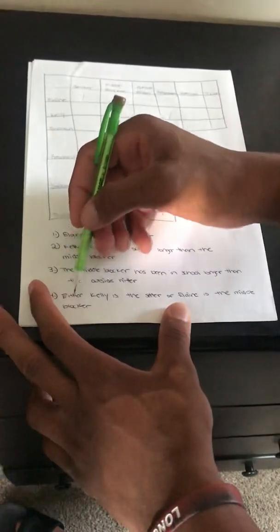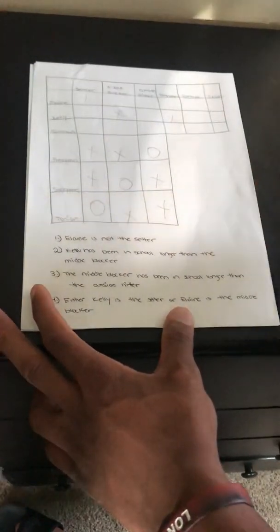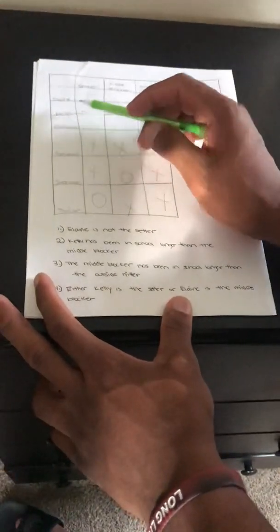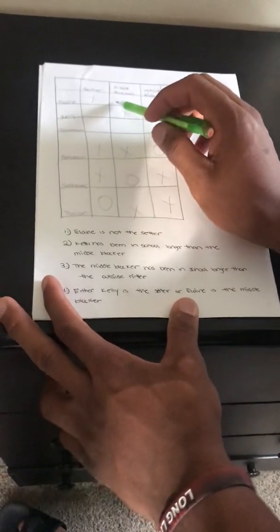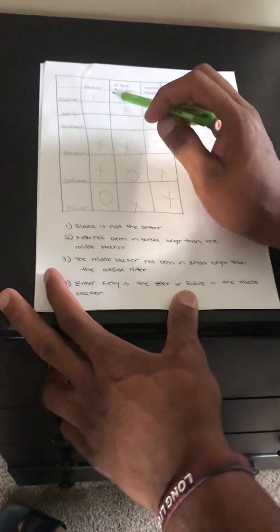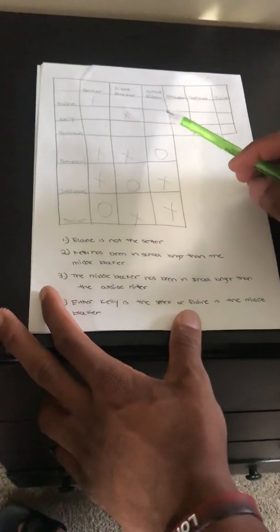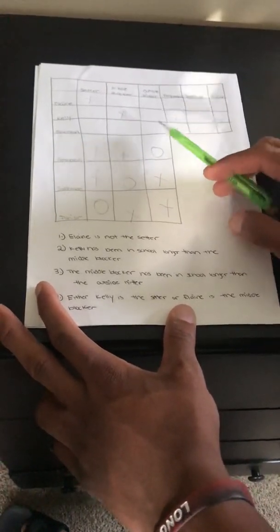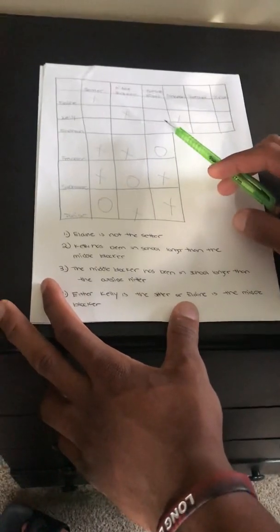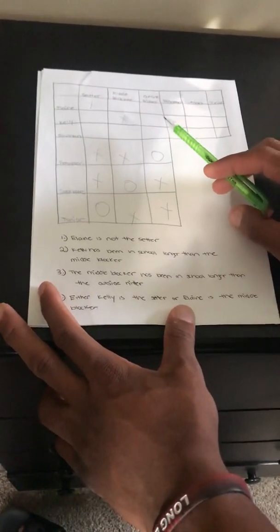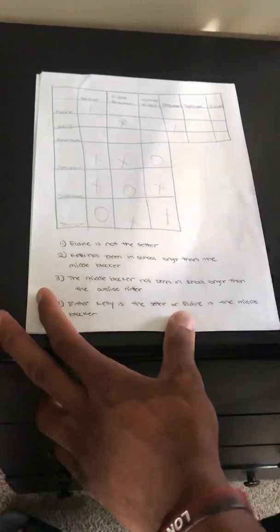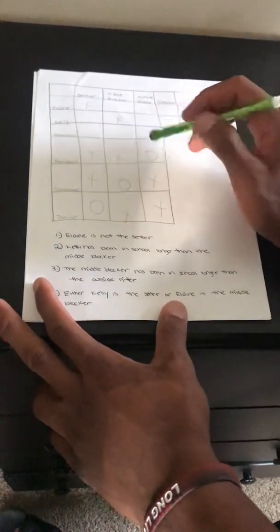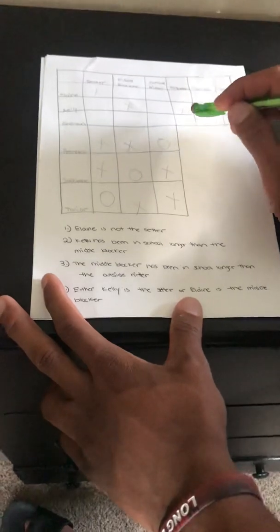Also, we figured for number 4, either Kelly is the setter or Elaine is the middle blocker. And then we came to that conclusion. Either Kelly is the setter or Elaine is the middle blocker. We know that Kelly is not a freshman. Kelly has been in school longer than the middle blocker, so we know that she is not a freshman.